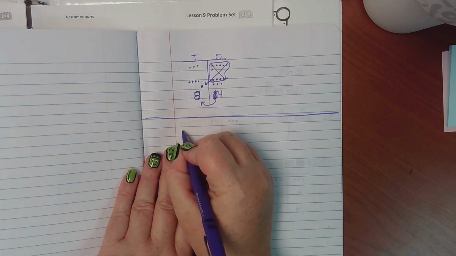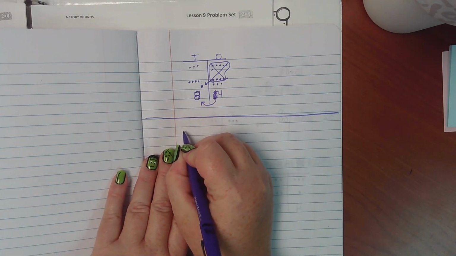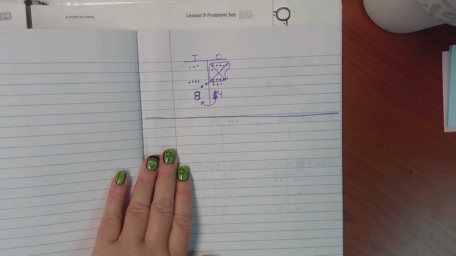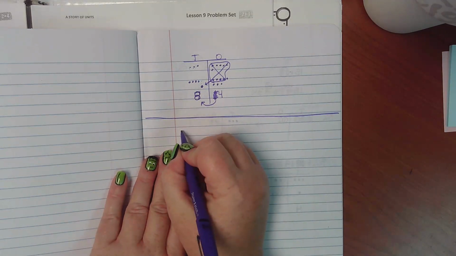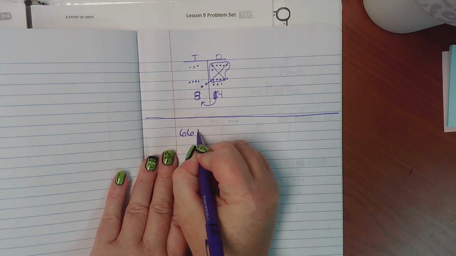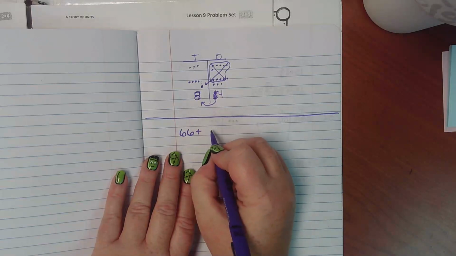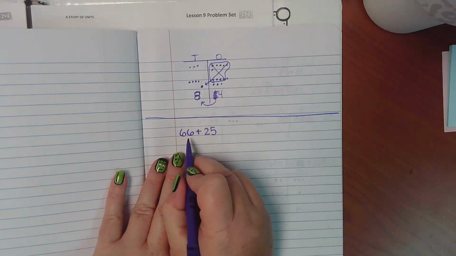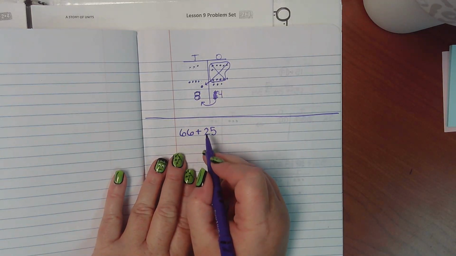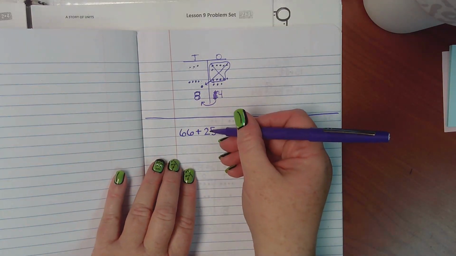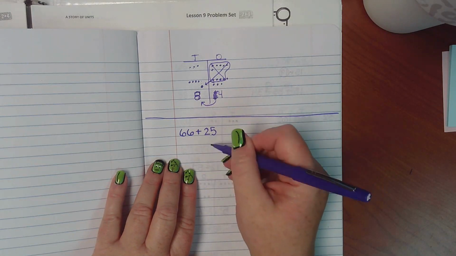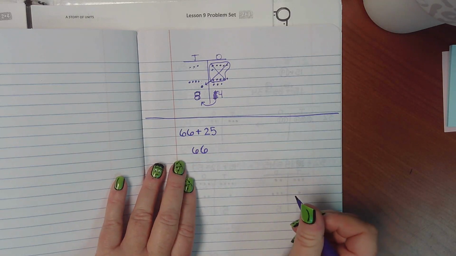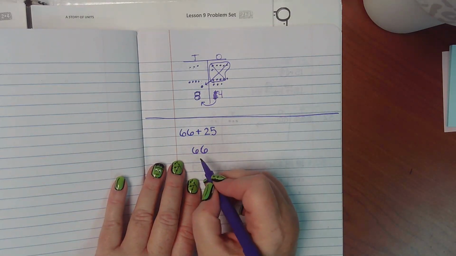All right, so we talked about taking a math problem that was horizontal, meaning it was sideways, like this. Let's see, 66 plus, and let's say plus 25. This was a math problem written horizontal, and we're going to switch it to be written vertically. That means up and down. So I'm going to take 66 and put it on top. And now I'm going to write 25 underneath it.